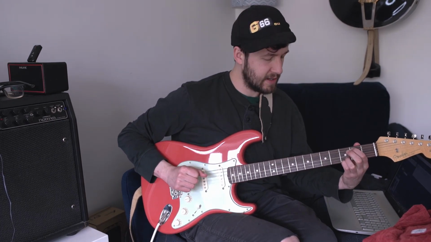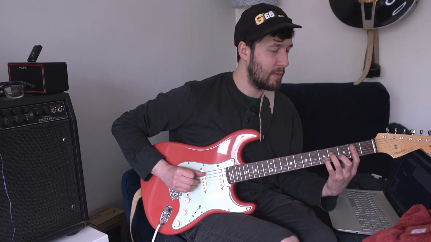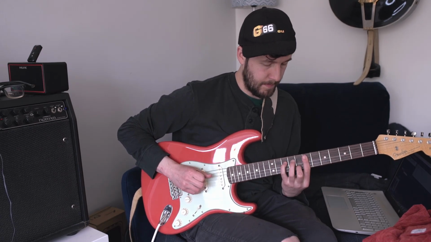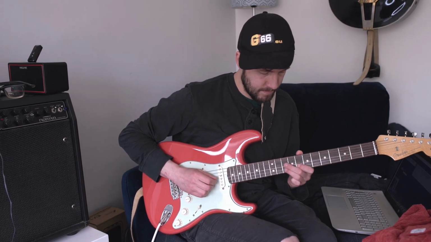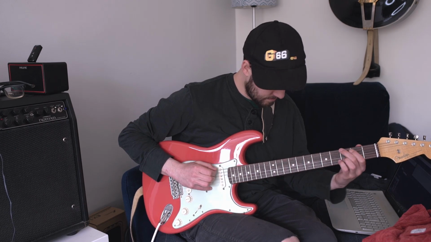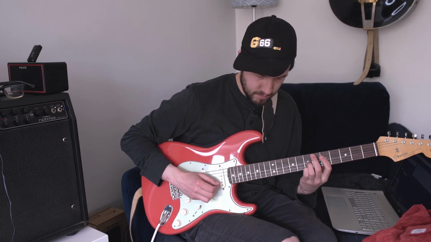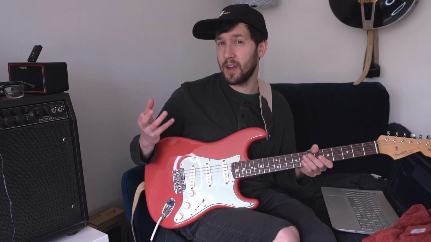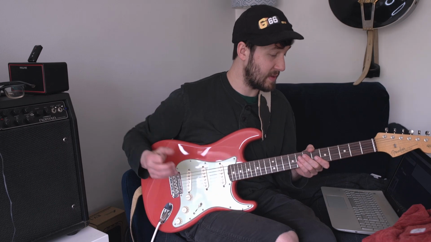So if you've got chord 1, you can replace that with chord 6, or if you've got chord 4, you can replace that with chord 2, or if you've got chord 5, you could replace that with chord 3. And so in that way you could spice up a progression which is potentially repetitive.